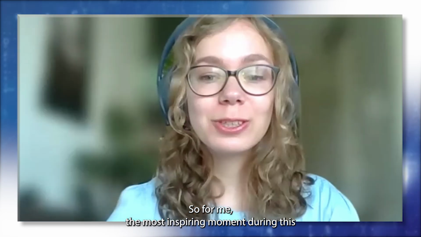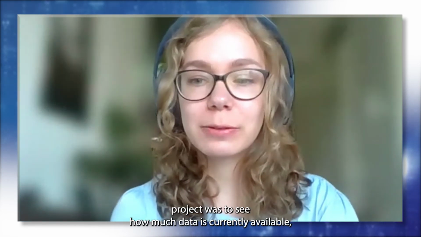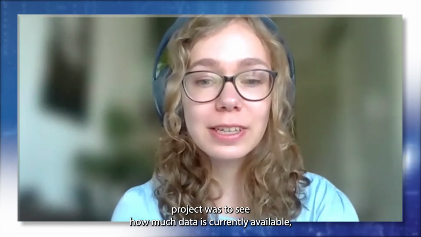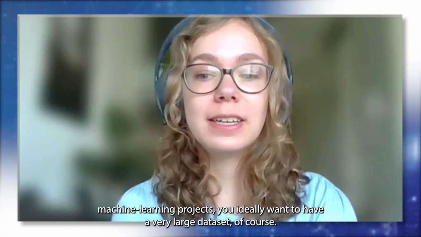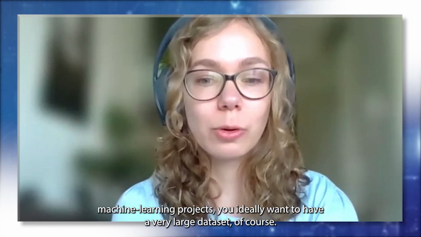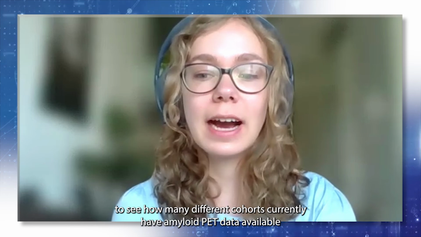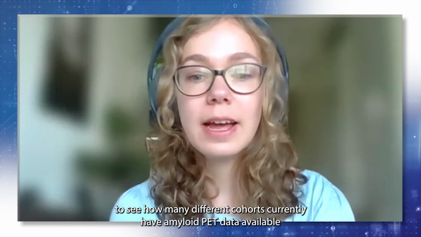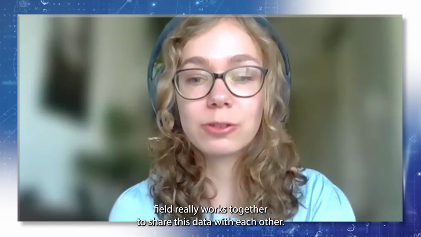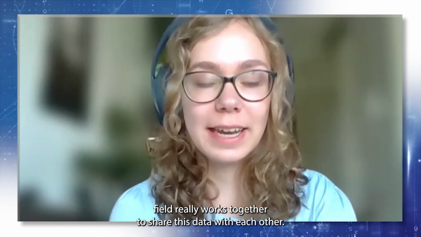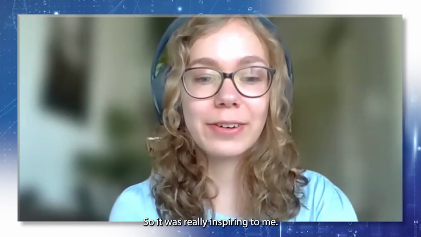For me, the most inspiring moment during this project was to see how much data is currently available. For these kinds of machine learning projects, you ideally want a very large data set, of course. I was very impressed to see how many different cohorts currently have amyloid PET data available for so many participants, and also that the field really works together to share this data with each other. It was really inspiring to me.